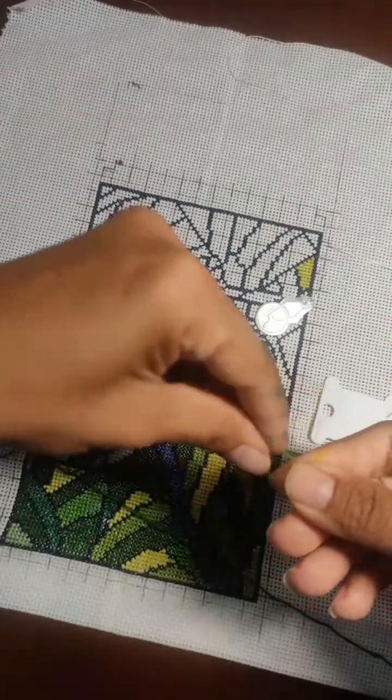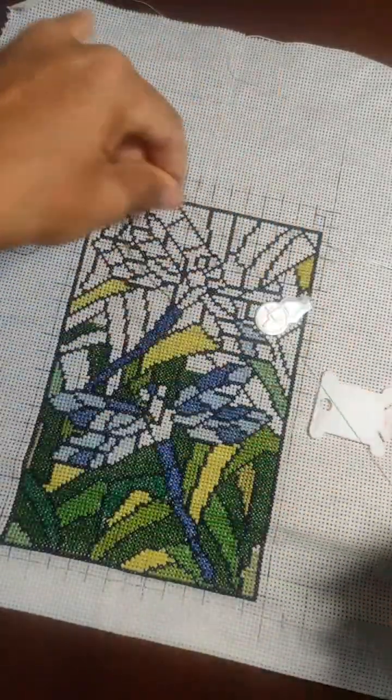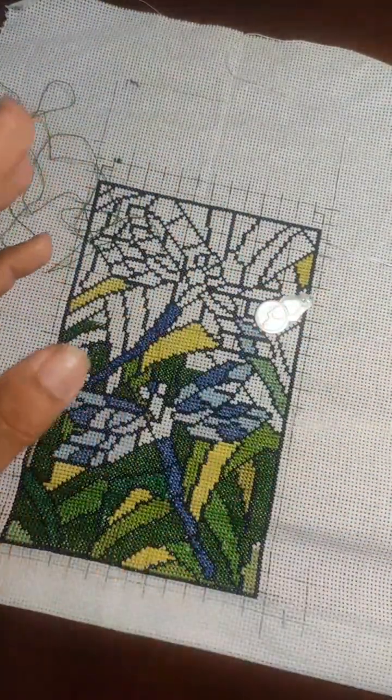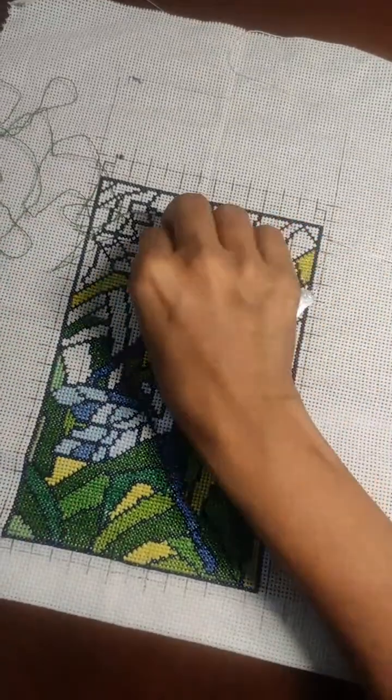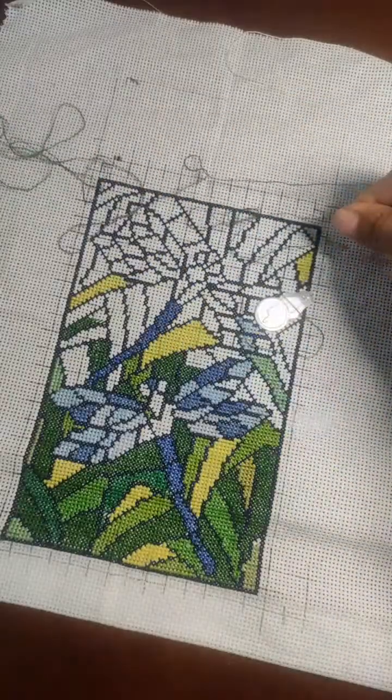So this is how I take out the thread from the 6 strands. This is Anchor embroidery thread number 256. I'll just fix this later. That's how I do it, not during a live. I try not to bore people, but it happens when you're doing a live. Things take time.